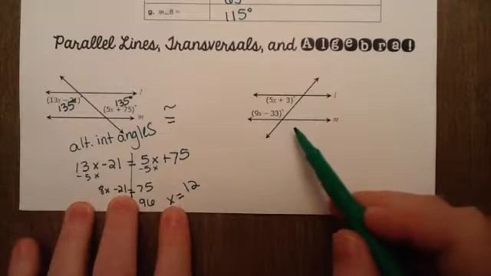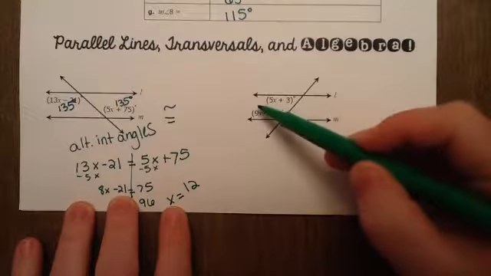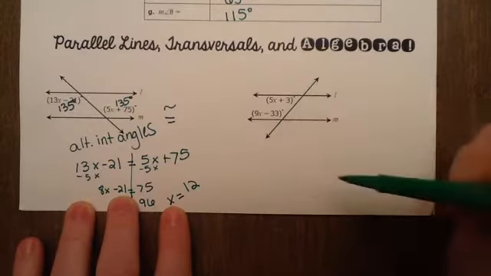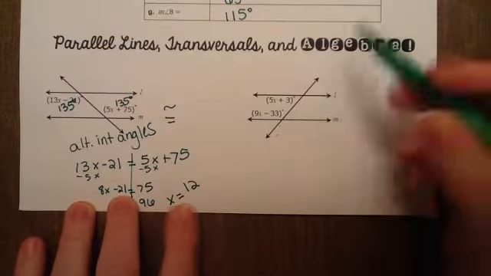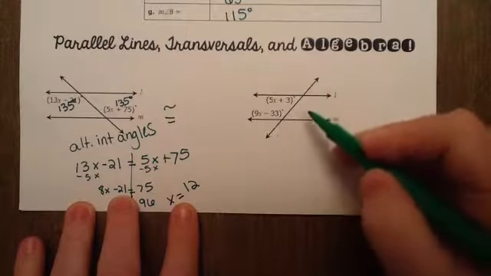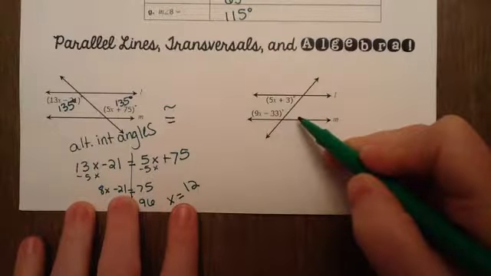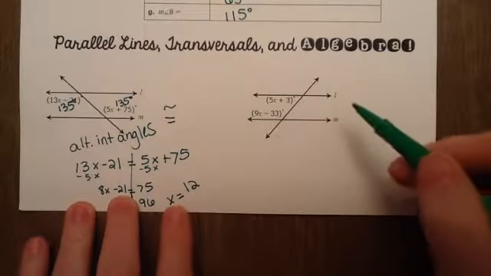Next one. Again, we have to decide, are we interior or exterior first? So am I inside or outside the parallel lines? We are inside. So I have interior angles. Am I alternating or am I consecutive? Consecutive means we're on the same side of the transversal.